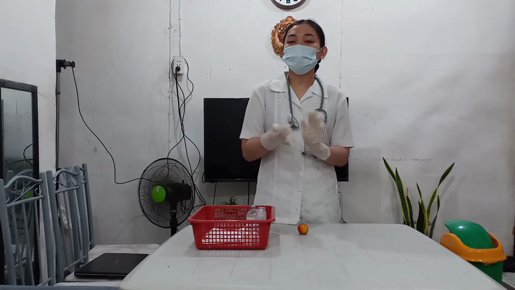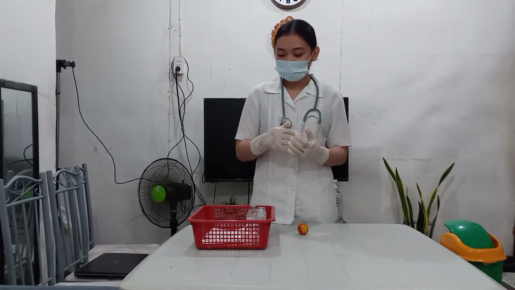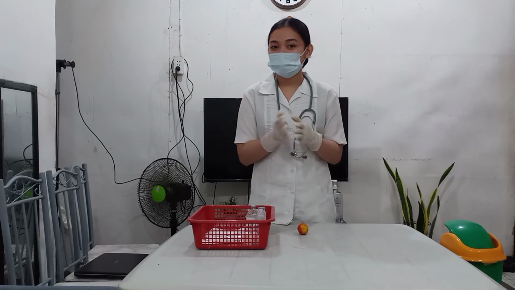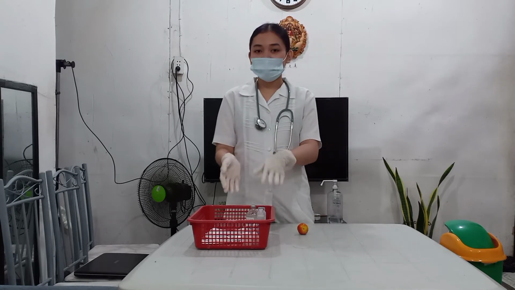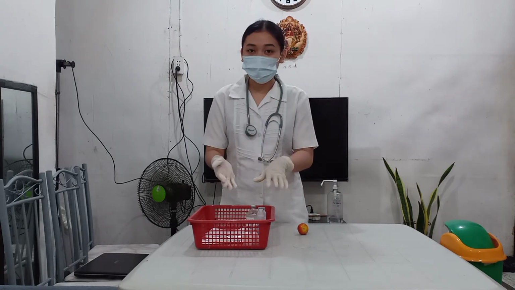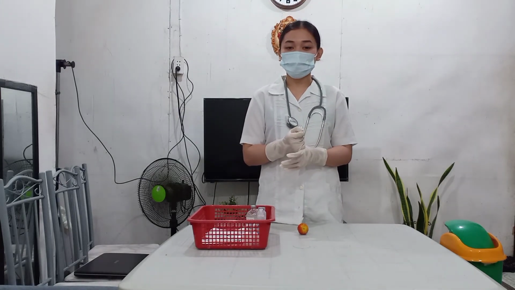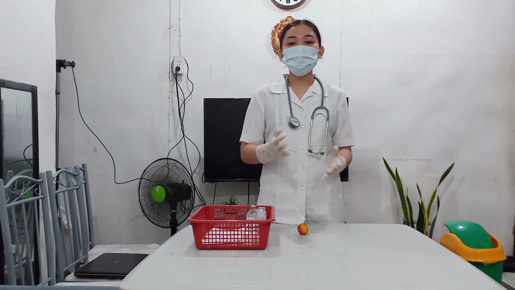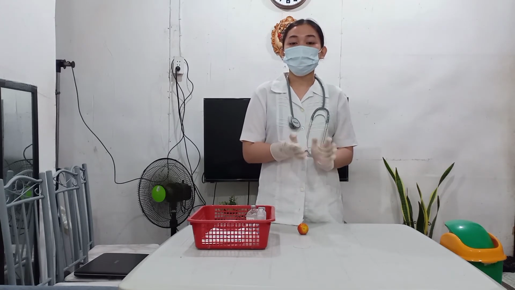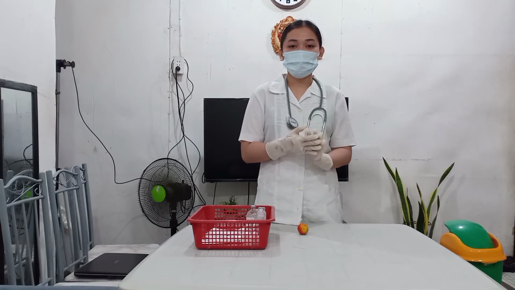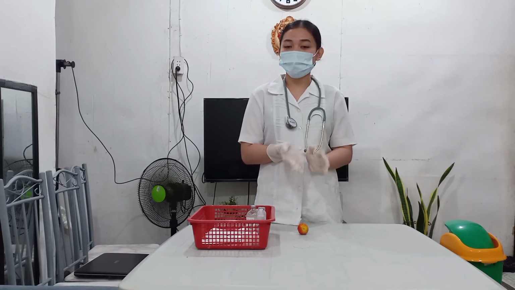So, since I've already prepared the medication from my previous procedure, which is the preparation of medication from vial and ampule, and it's already prepared here in my medication tray, I will now proceed to the third step, which is to introduce self and verify the client's identity. Introducing myself and verifying the client's identity fosters nurse-patient relationship while doing the procedures.